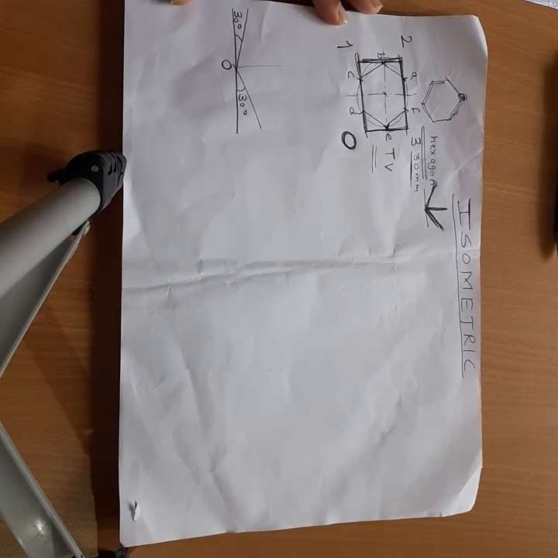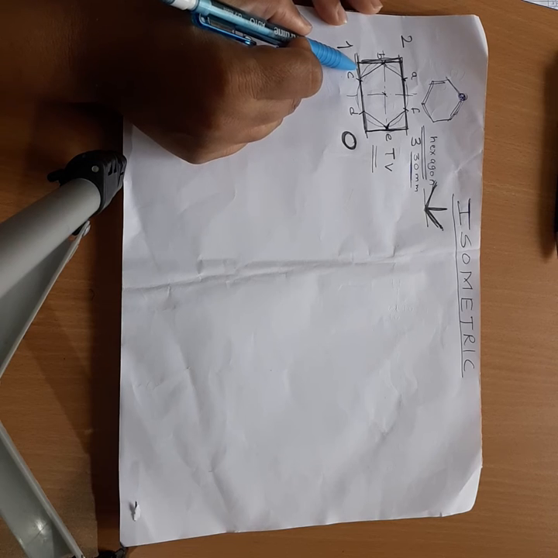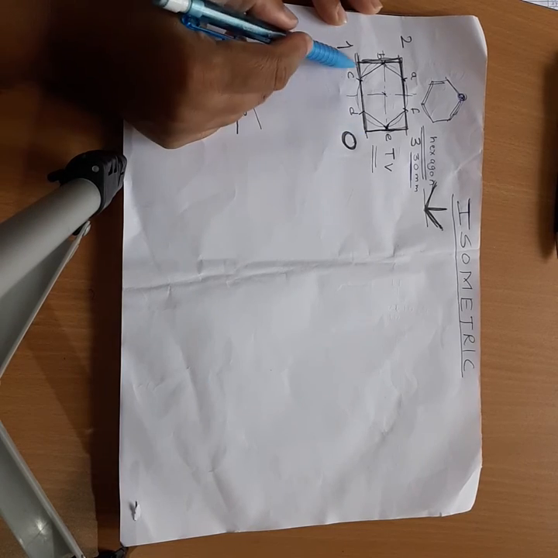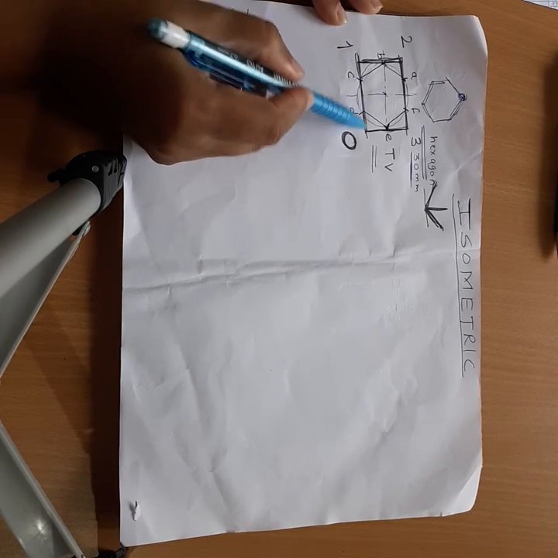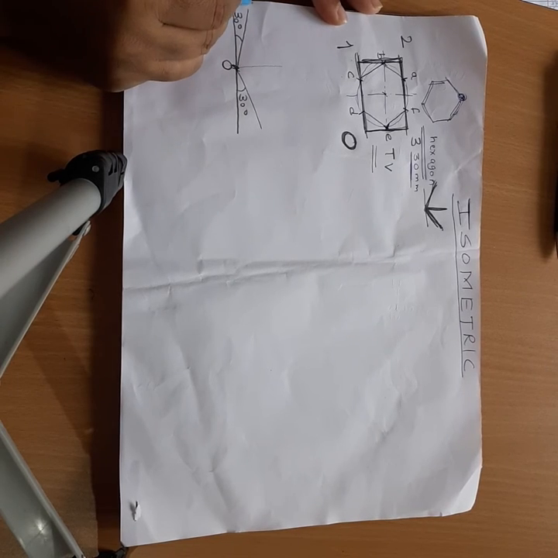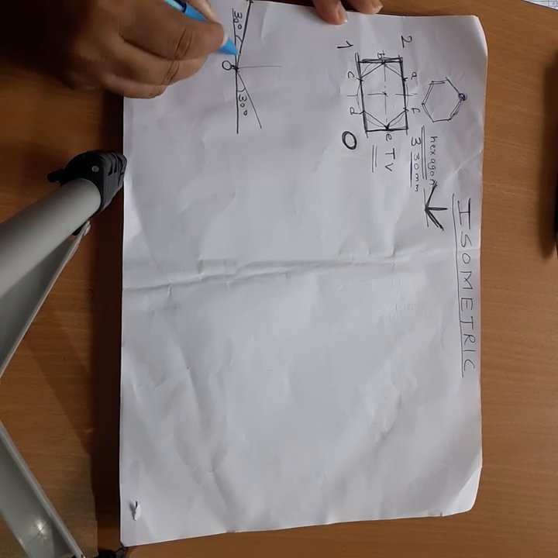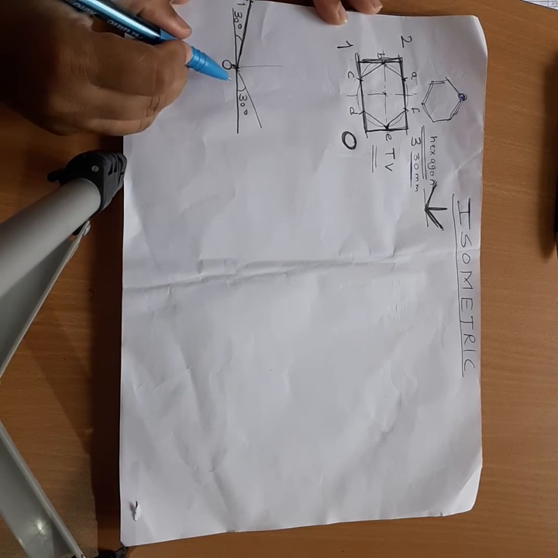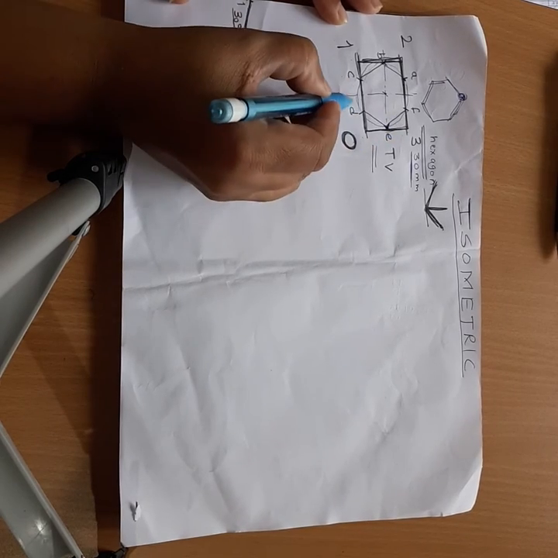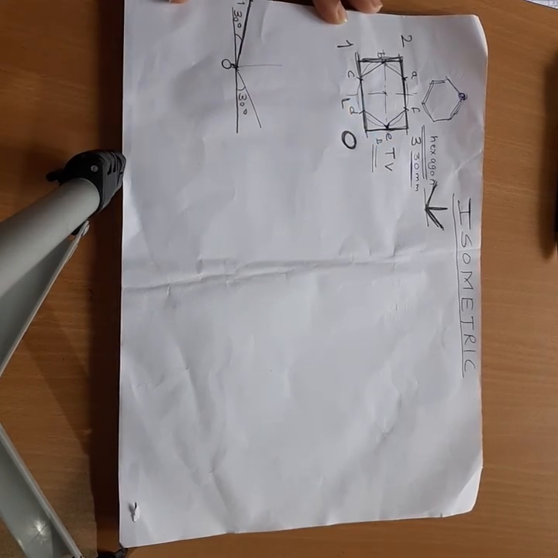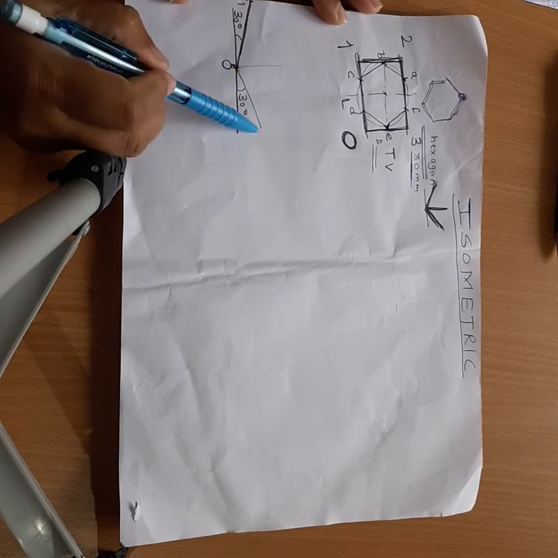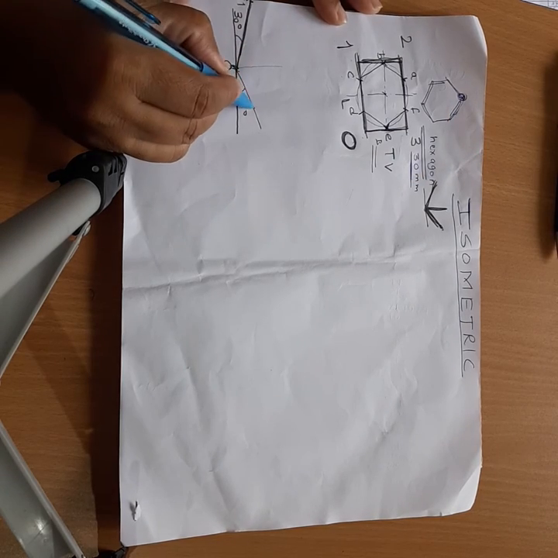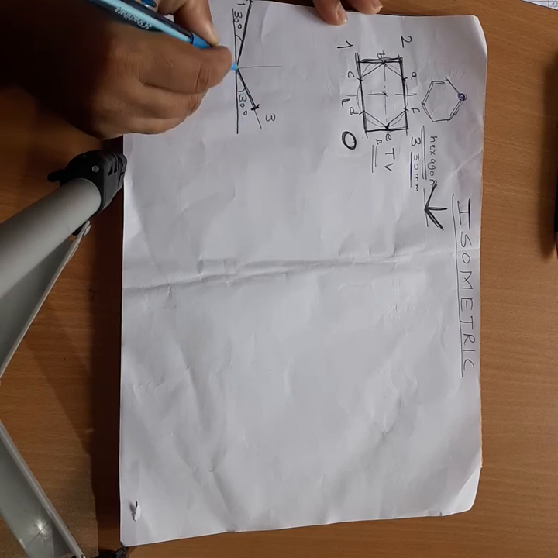Now use your rounder to complete this construction. In the rounder, take the distance O to 1. No need to measure this line. Just use the rounder, O to 1 distance, keep the rounder here and mark 1. This is point 1. Now next is O to 3. If this is the length, this will be the breadth. So on the breadth line we can take the distance O to 3 in the rounder and mark here. So this will be point 3. In this way we have located 3.